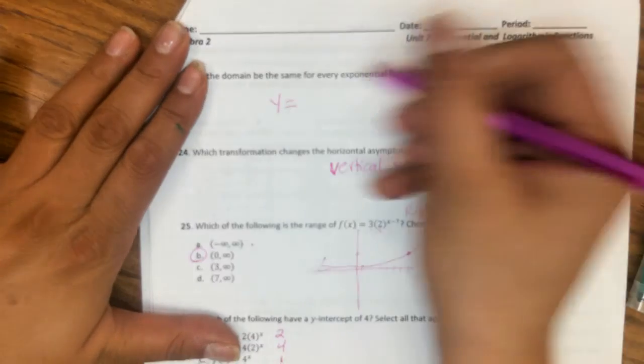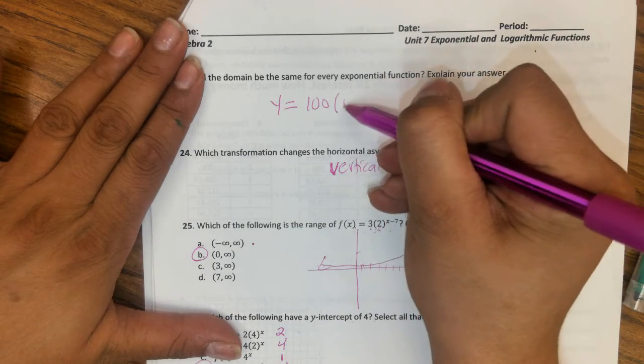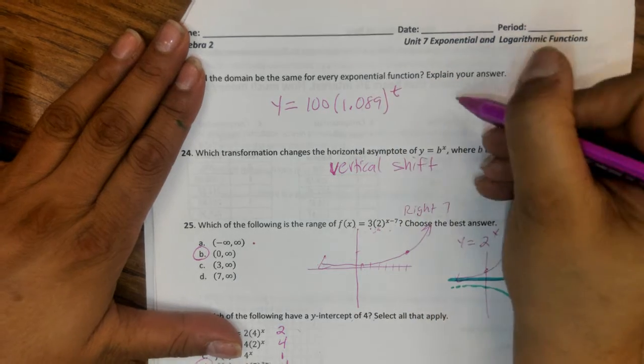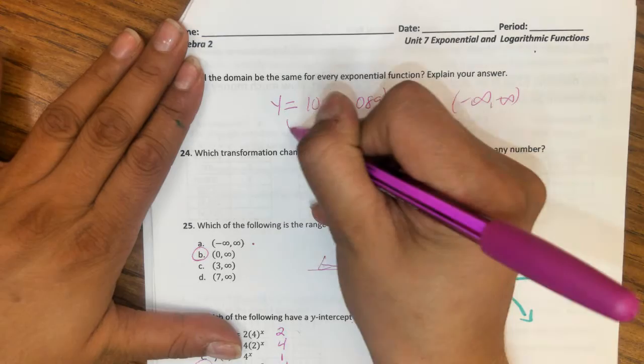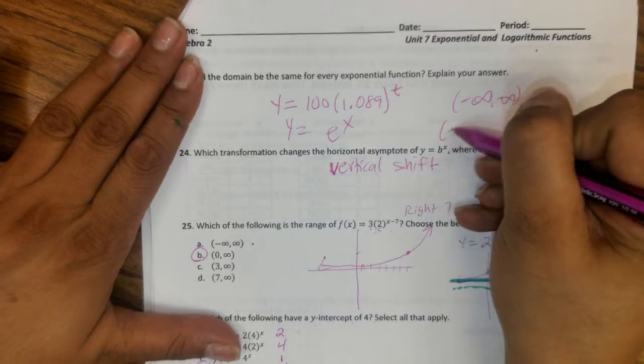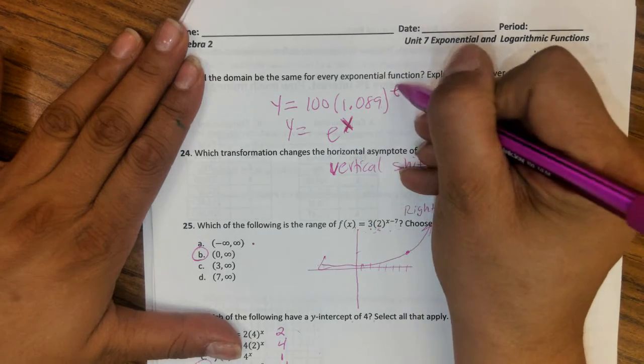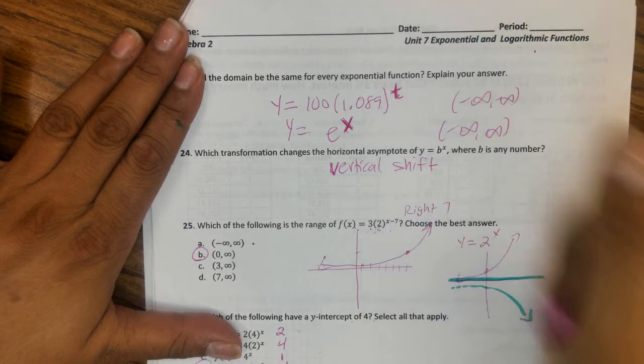The domain for any exponential function could be seriously super complicated, like 100 times 1.089 to the t power. The domain is all real numbers. It can be nice and sweet as y equals e to the x. The domain is all real numbers, because we can plug in whatever we want for the exponent. Okay, I hope that helps.